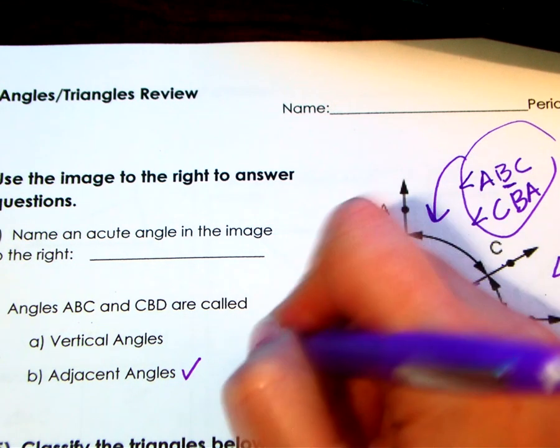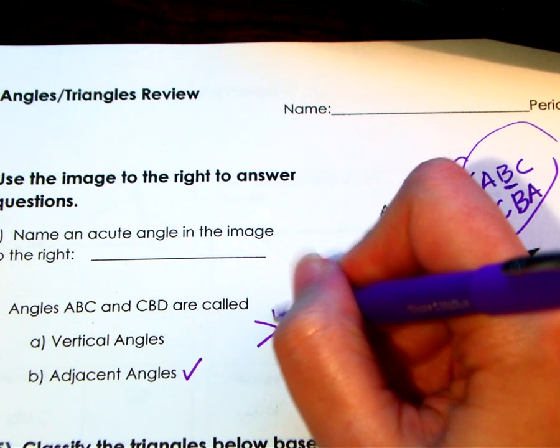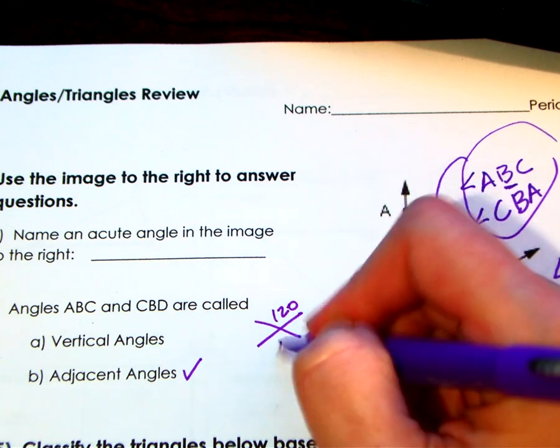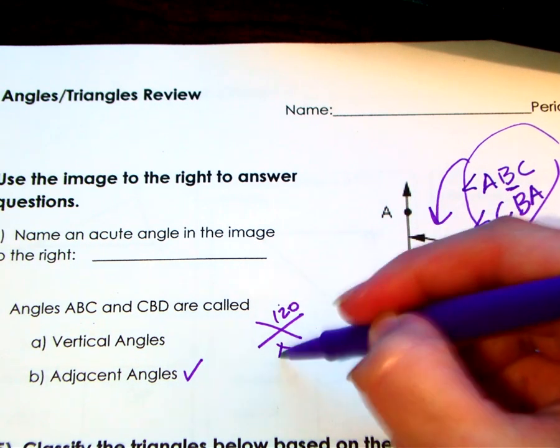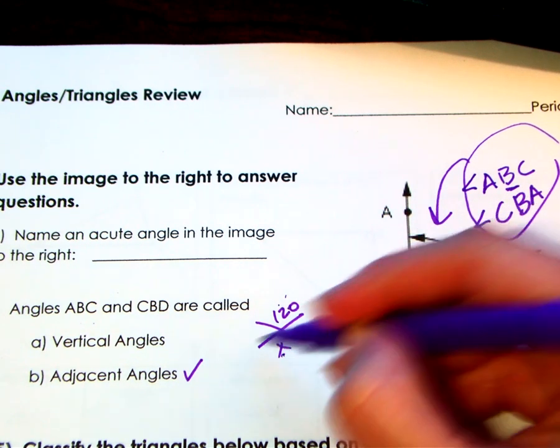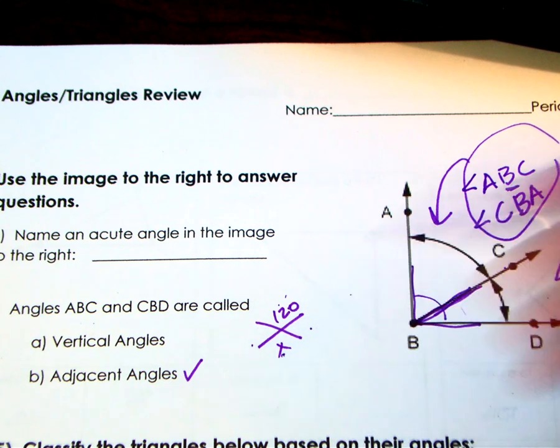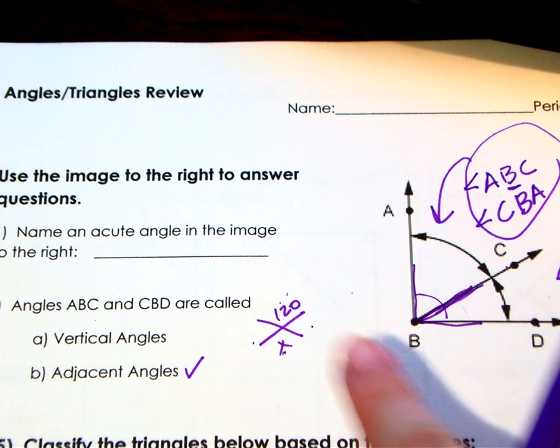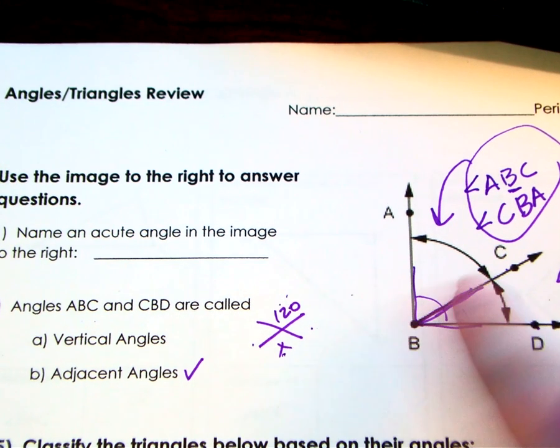Vertical angles are when they look like this. And let's say that this is 120 degrees here. Those two angles are vertical angles. These two here and then these two here. And remember, they're congruent to each other. Okay, so those are the common mistakes. So this one was adjacent. They're side by side. They share a side.